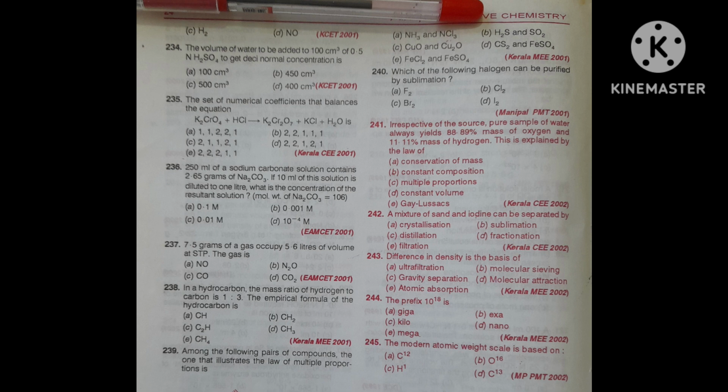Now I am giving you a hint. You can solve it easily. First, calculate the molarity of the given sodium carbonate solution. The weight given is 2.65 gram of sodium carbonate, which was dissolved in 250 ml. Then what is its molarity?